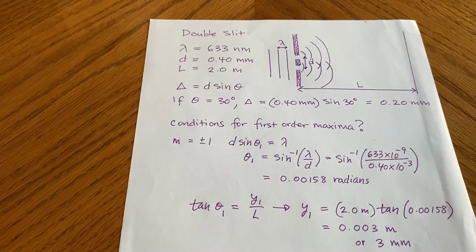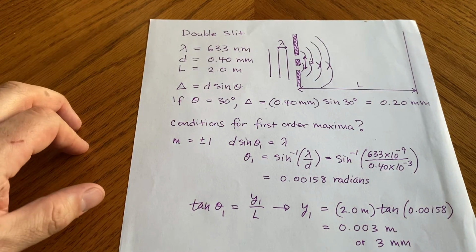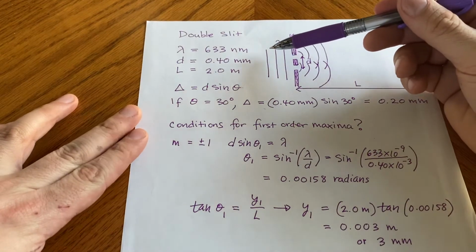In this problem, we are thinking about light that's incident on a double slit and creating an interference pattern on a screen that's far away. And we want to know about the first order maxima. So let me walk you through the diagram first, and then we can get to where the first order maxima is. So in this picture, we have these lines here.